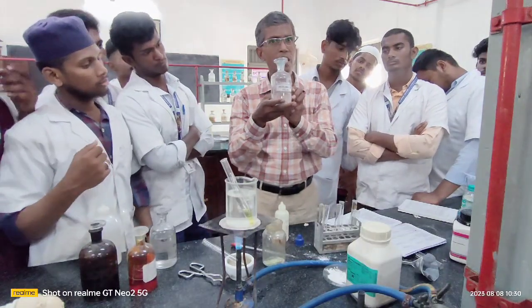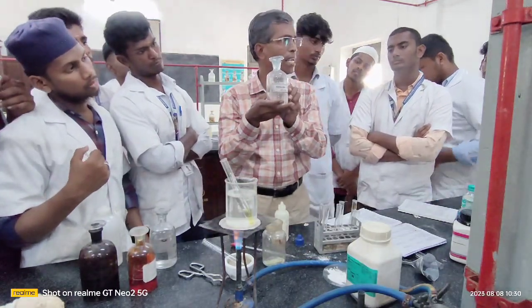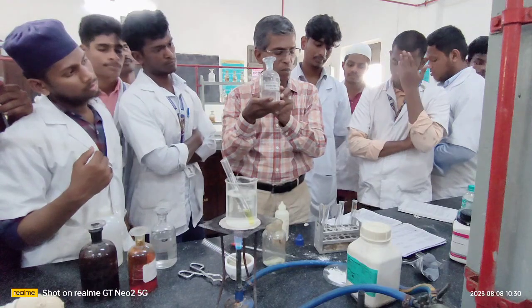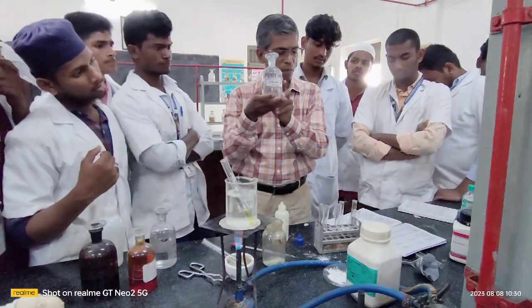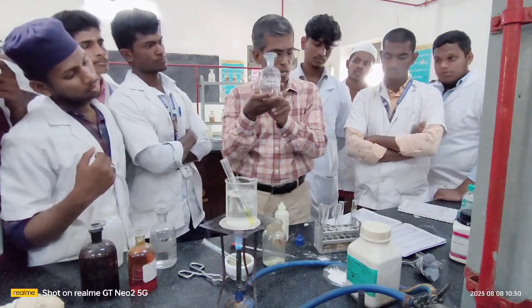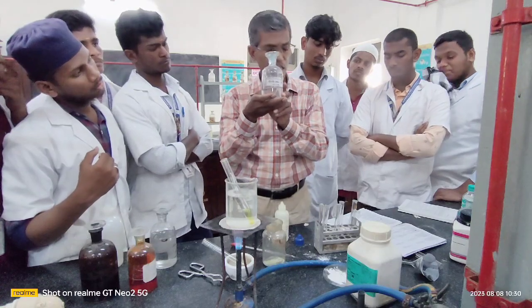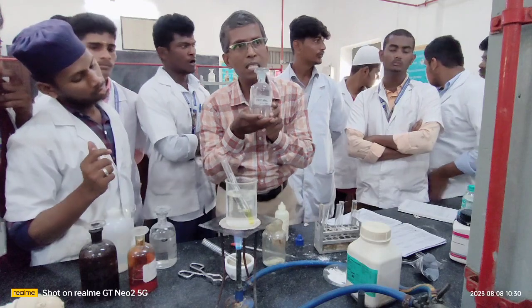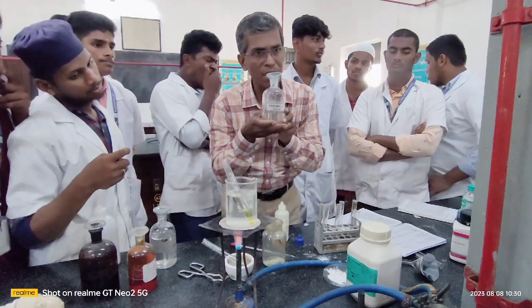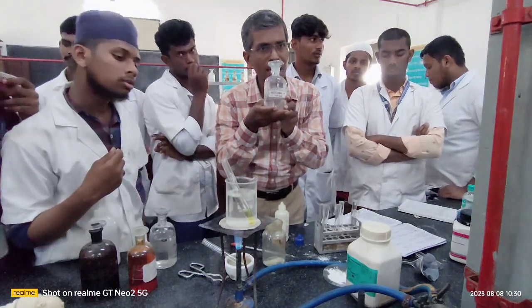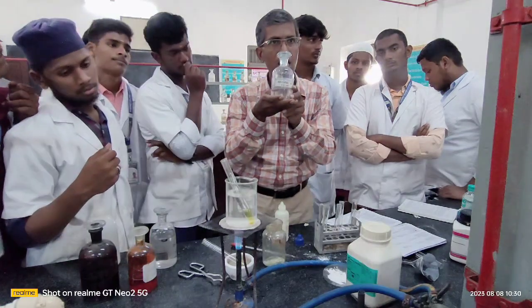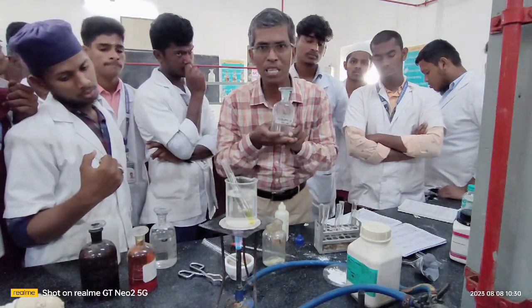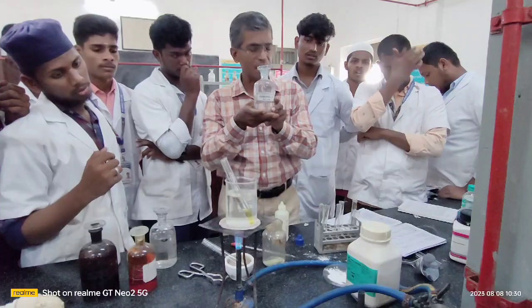Fehling's solution B is normally colorless. What is Fehling's solution B? Fehling's solution B is nothing but potassium sodium tartrate mixed with sodium hydroxide. This mixture is otherwise called Rochelle salt.